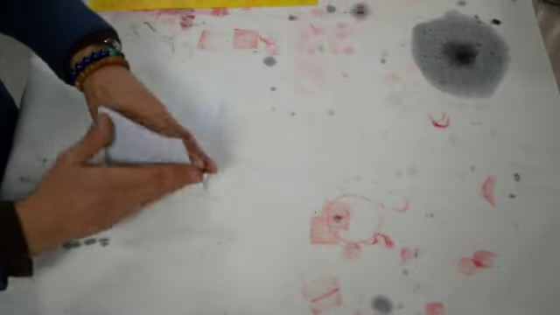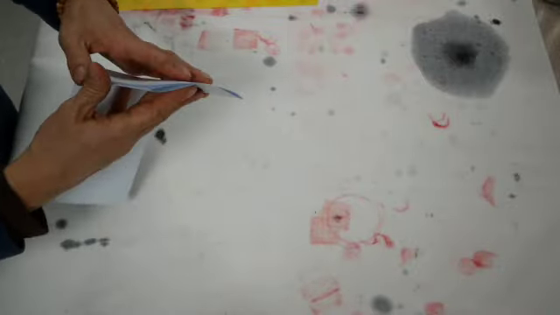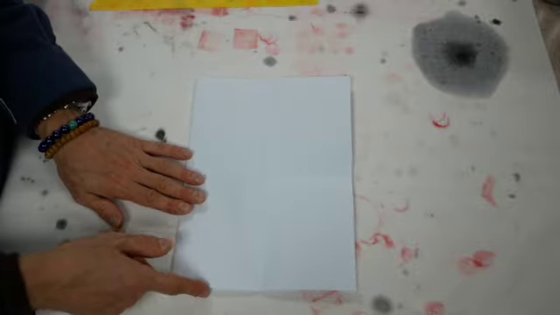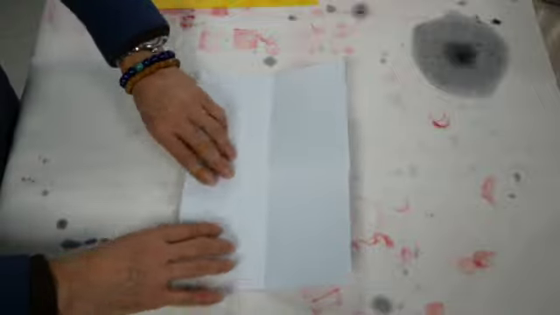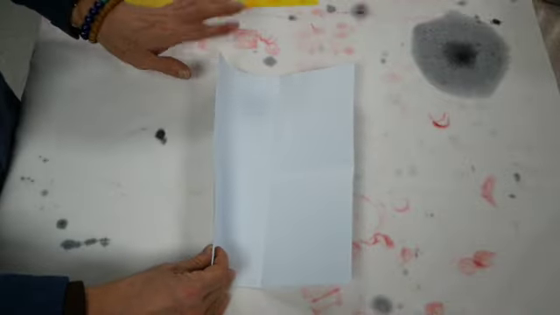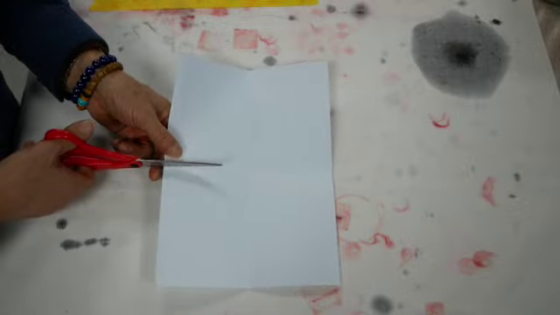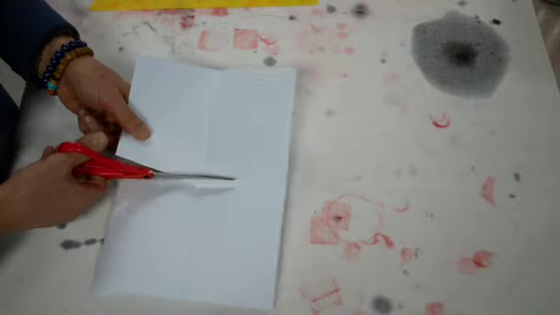All right, open it up. Okay, fold it to the big rectangle again. All right, and remember there's three edges. There's three open edges. I always get that wrong. Three open edges and one folded edge. All right, so from the folded edge, cut down halfway, right in the middle there.